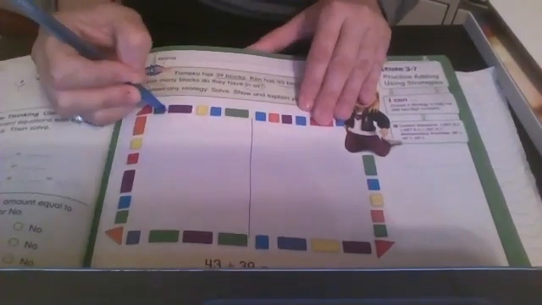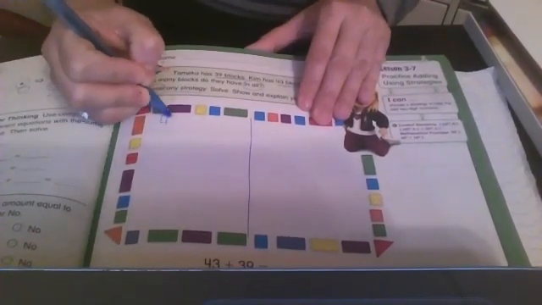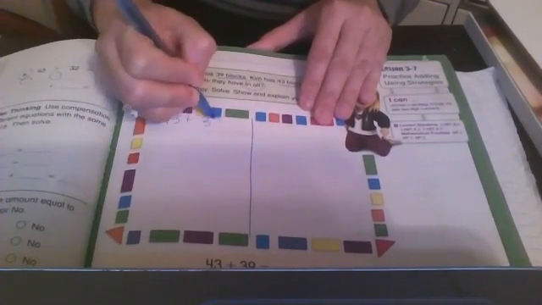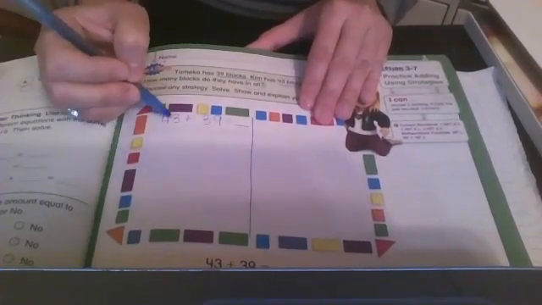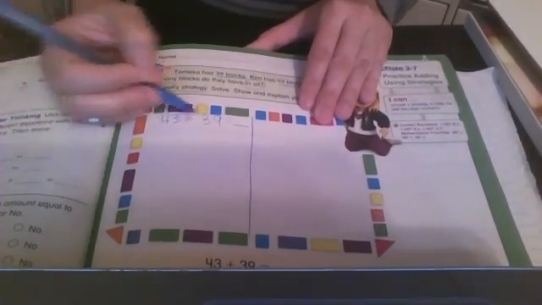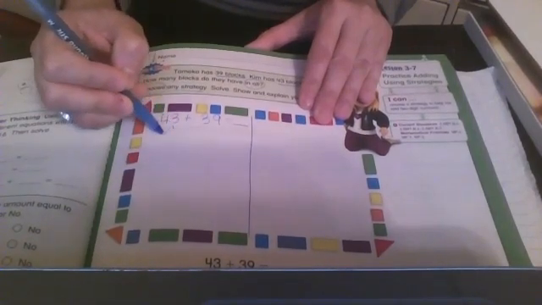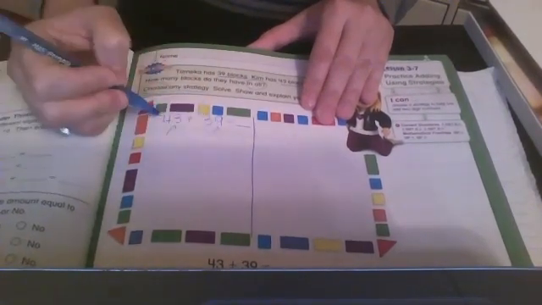So I'm going to start with the breaking apart. And I'm going to go ahead and put up here 43 plus 39 equals something. Okay. Now you can break apart both numbers, or you can just break apart the second addend, right? I think that I will break apart both numbers for my modeling.